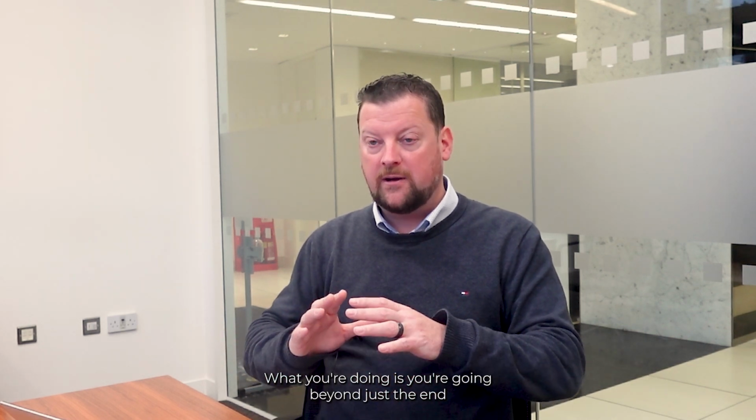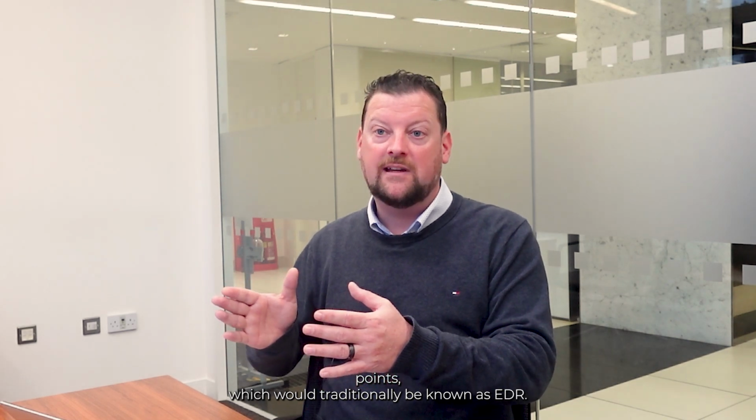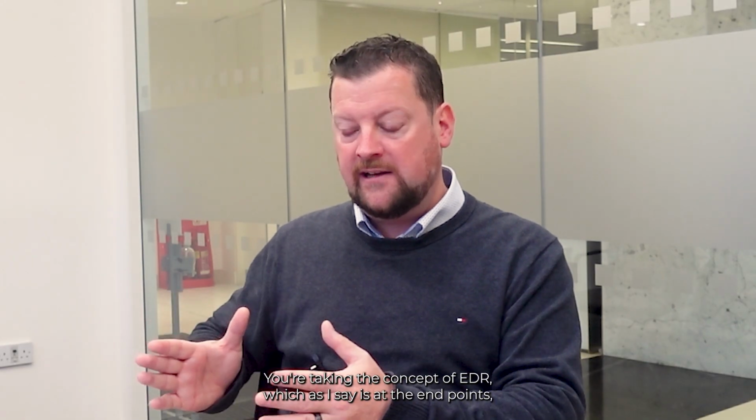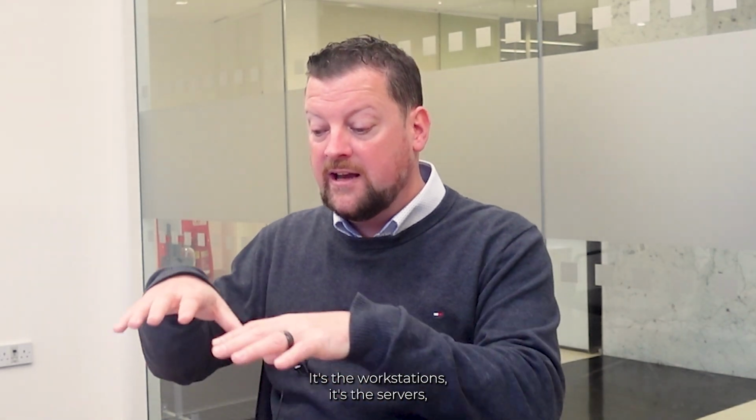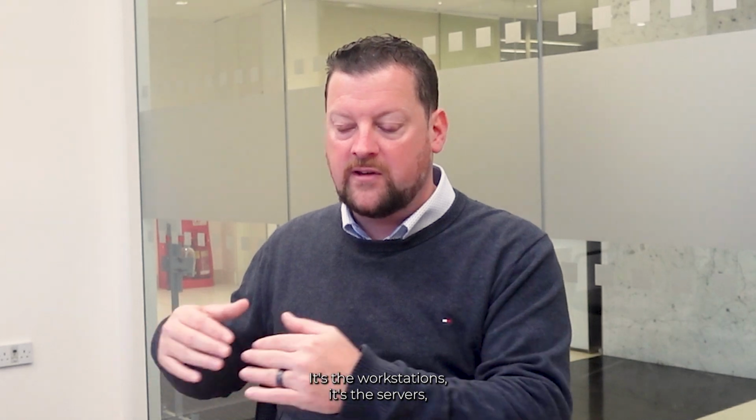XDR, also known as Extended Detection and Response, goes beyond just the endpoints, which would traditionally be known as EDR, endpoint detection and response. You're taking the concept of EDR, which is at the endpoints, which, let's face it, is the human beings. It's the workstations, it's the servers, it's typically where the human beings are at.